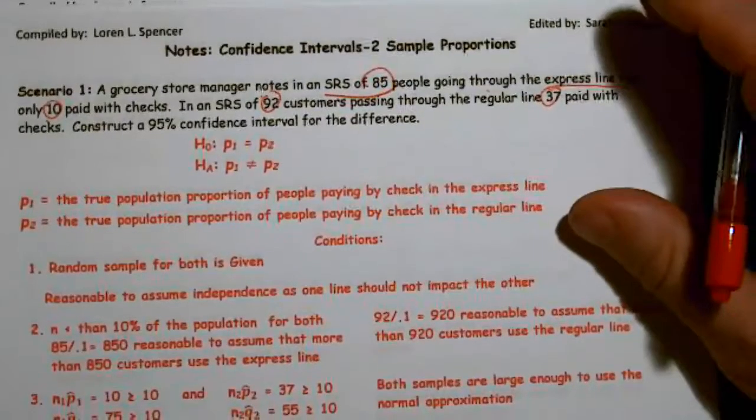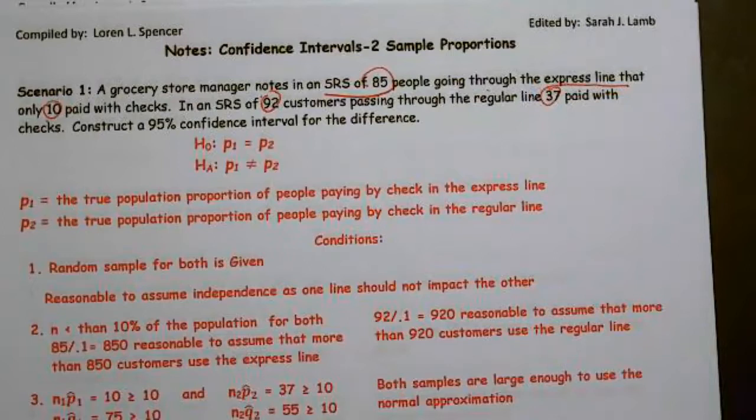Now you may be saying to yourself, well, they're asking for the difference and I know that, but how do I know this is a proportion, or how do I know if this is a mean? That's a really good question. But when I look at this, I don't see anything that mentions mean. I don't see anything that mentions average. I do not see anything that says X bar. So I don't think this is going to be something about a mean.